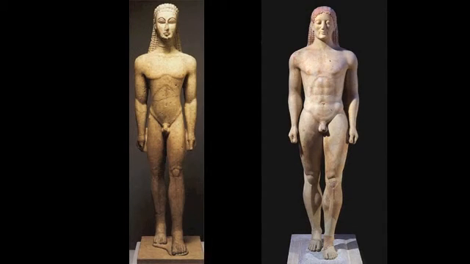So here, if we compare the two figures side by side, we can very clearly see the differences. Now, while we still have the same basic posture, the same basic form, the same archaic smile on the face, the same striding forward posture, look at the differences in the anatomy. Look at how much more accurate this example from Anavisos on the right is.